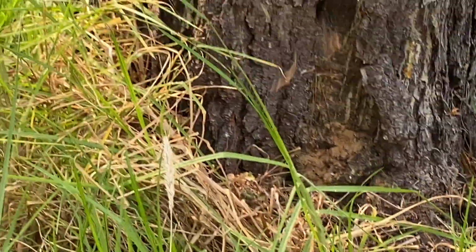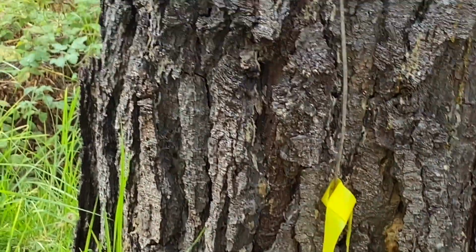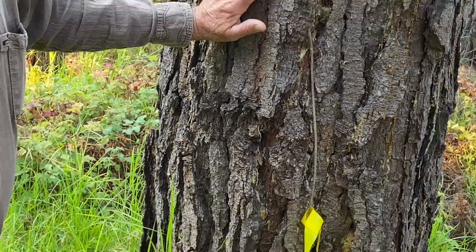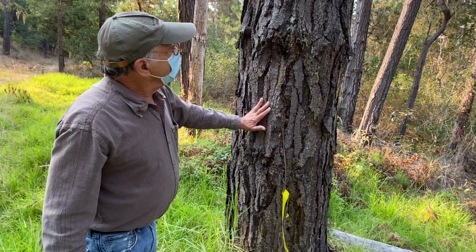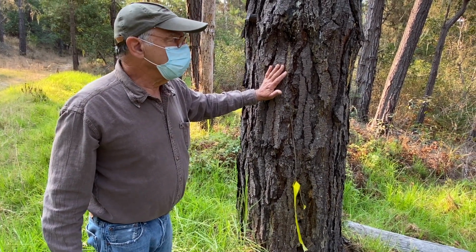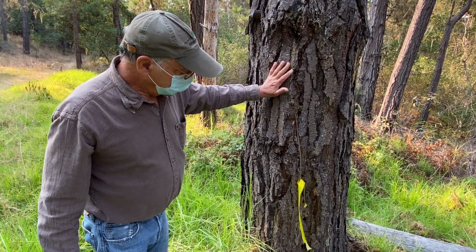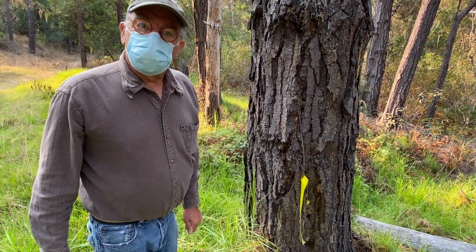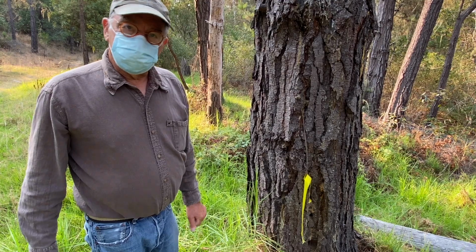So this tree is currently being attacked by the Ips mexicanus, the bark beetle. And what we hope is that it doesn't have any spores of pitch canker on it. Now we're going to go to station 3.